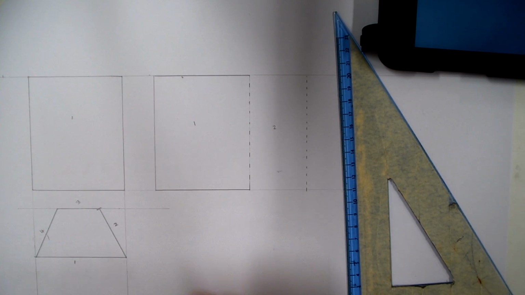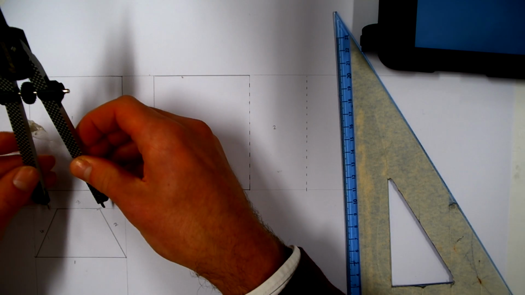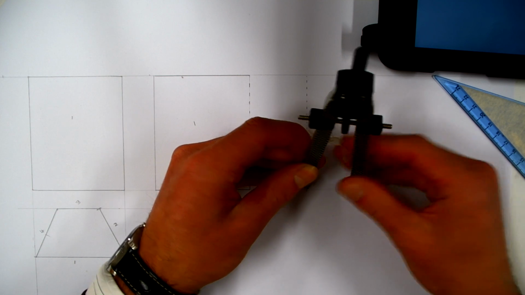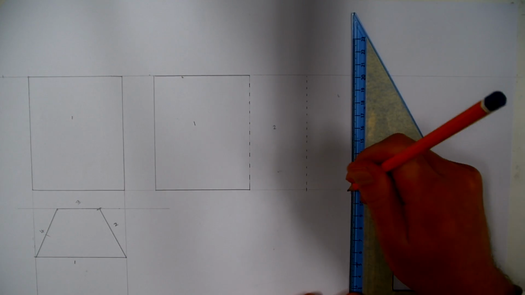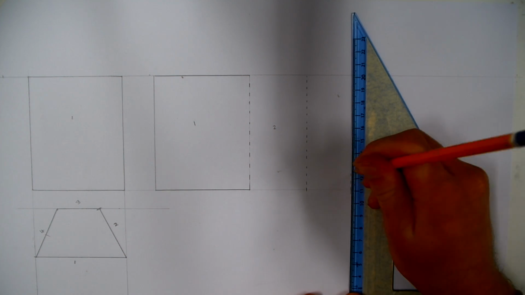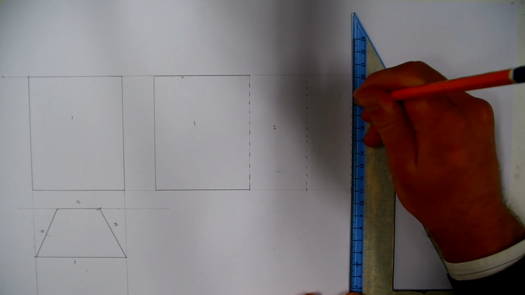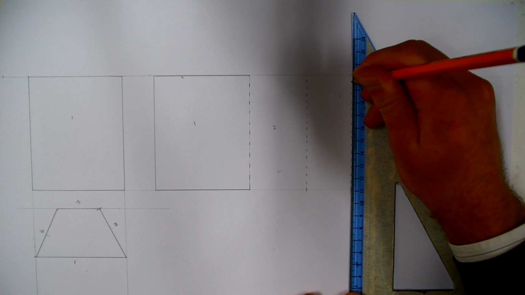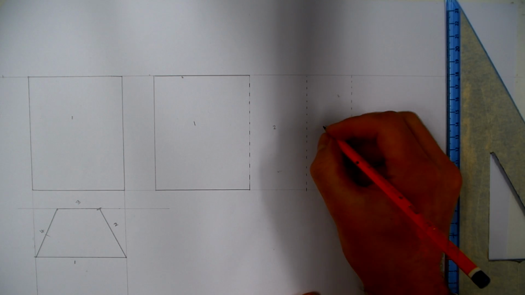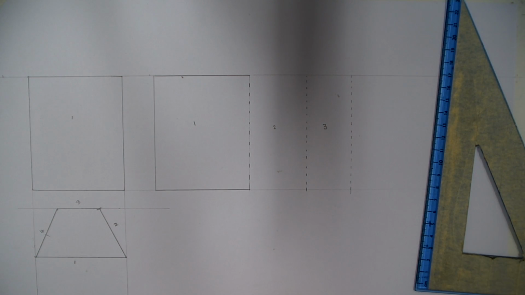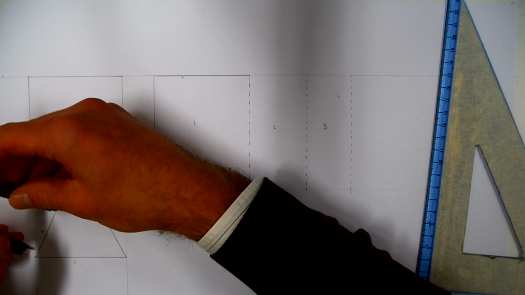The next side we have is 3. Again, the exact same process. Taking side 3 here, marking the length, like so. Again, my broken line to signify that that is a fold. So now I have side 3 here. So 1, 2, and 3. My final side is 4.